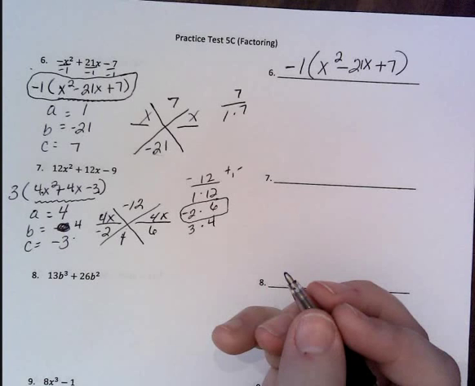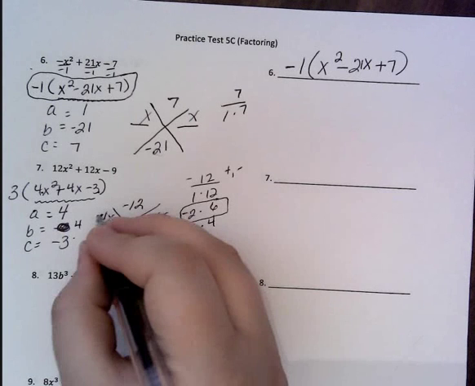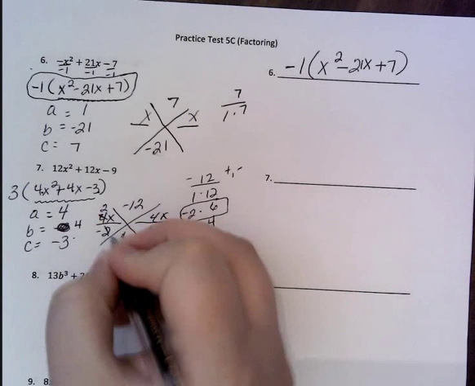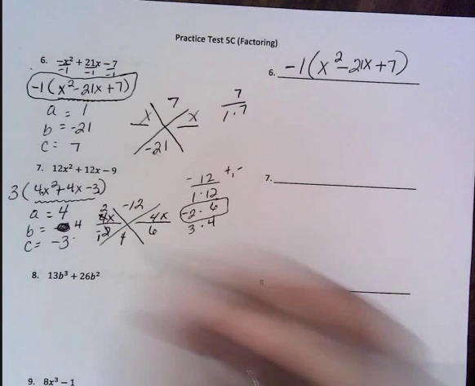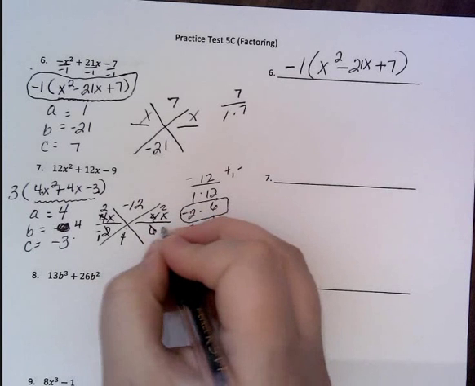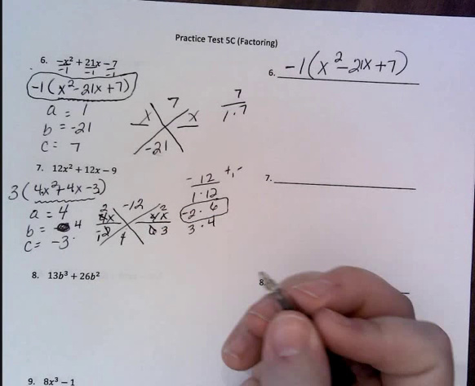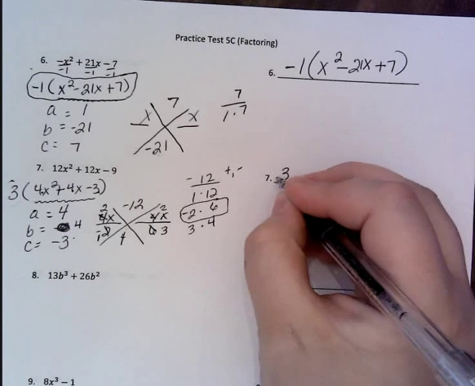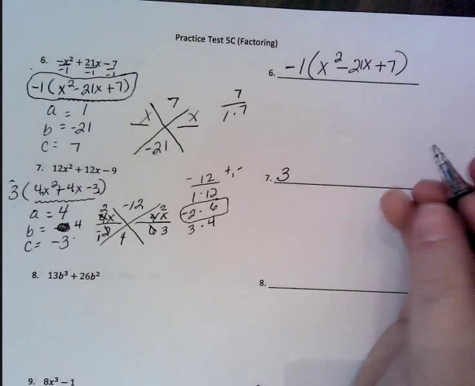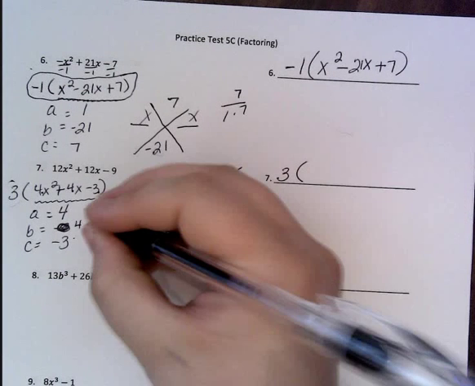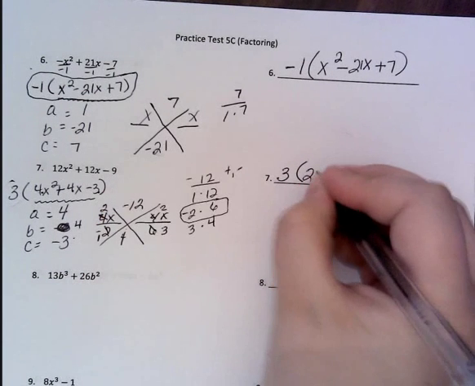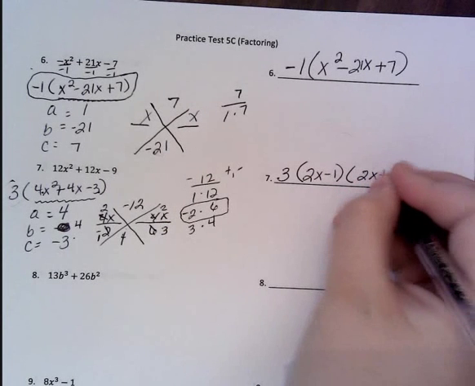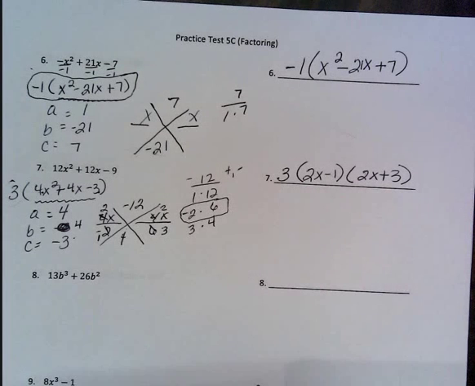So before I can write out my answer, I have to simplify these two numbers in my fraction. So that's a 2 here, and then that's a 1 here. This is a 2 here and a 3 here. So one thing I will caution you on is don't forget this 3 here has to be a part of your answer, and it just goes in front of the parentheses. And then we have 2x minus 1, and then we have 2x plus 3. And then we're finished.